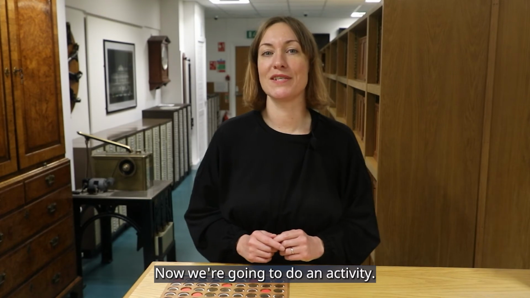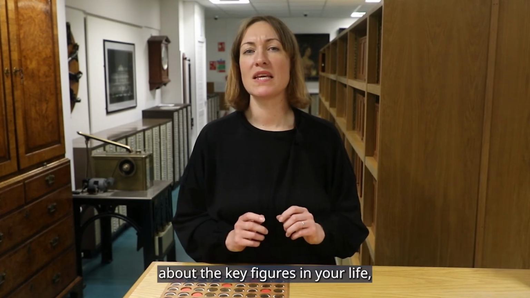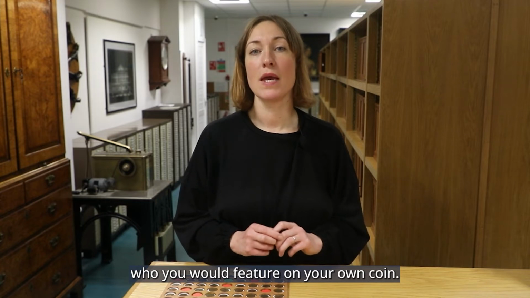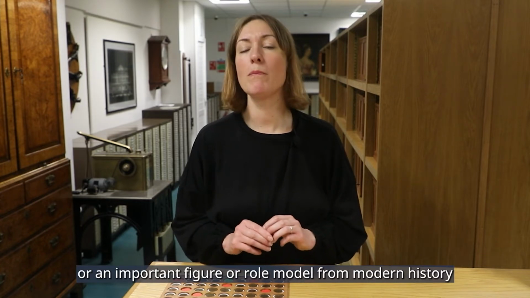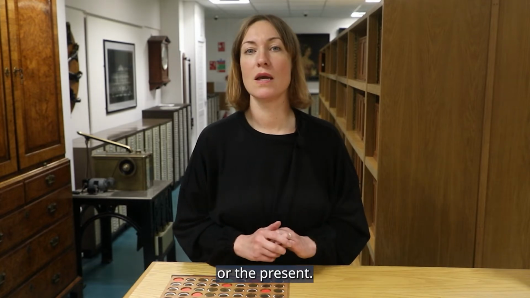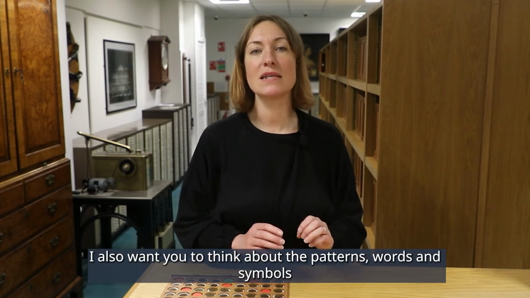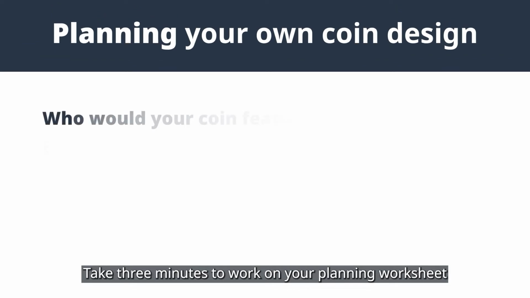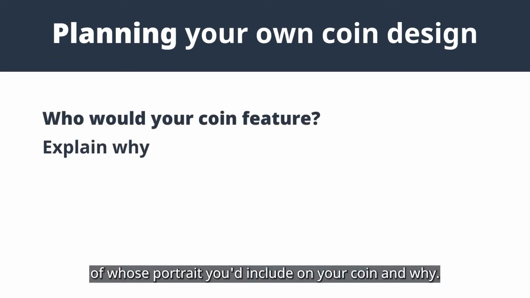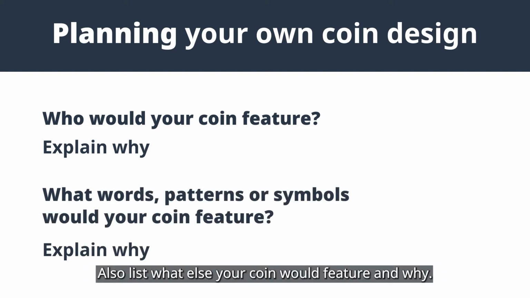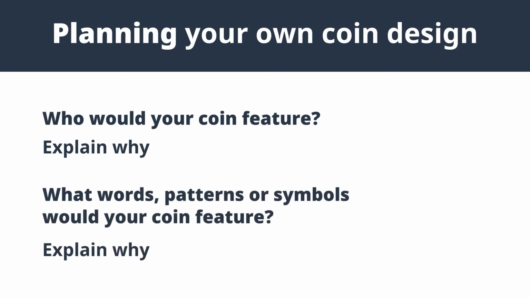Now we're going to do an activity. I'd like you to think about the key figures in your life, who you would feature on your own coin. It could be a member of your family or an important figure or role model from modern history or the present. I also want you to think about the patterns, words and symbols that you'd include in your design. Take 3 minutes to work on your planning worksheet to make some notes of whose portrait you'd include on your coin and why. Also list what else your coin would feature and why. Off you go.